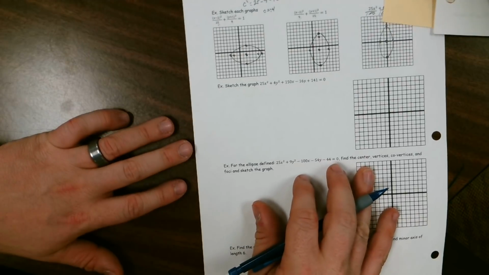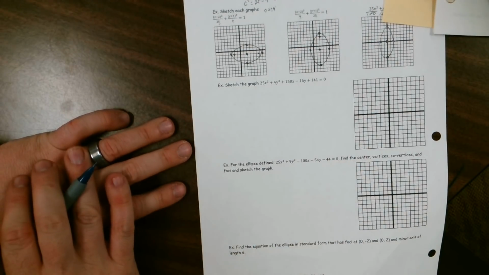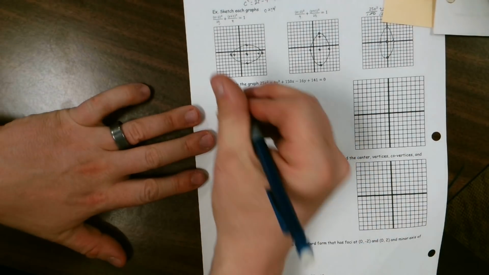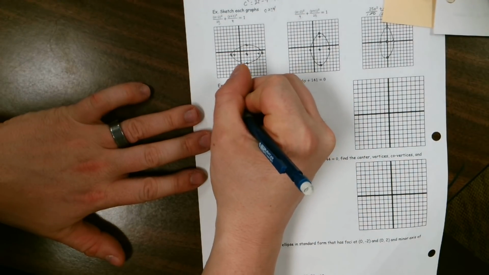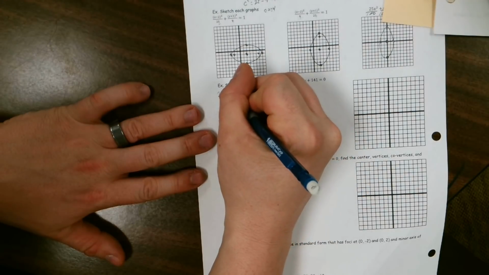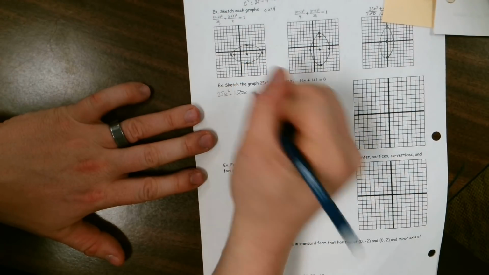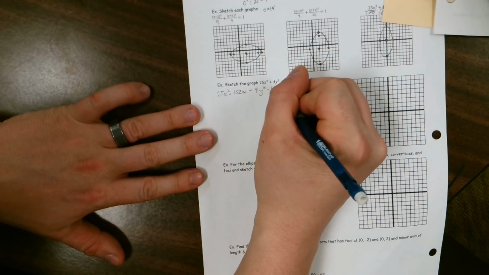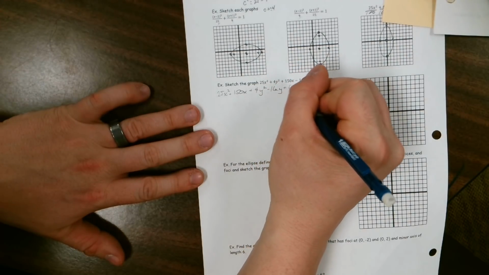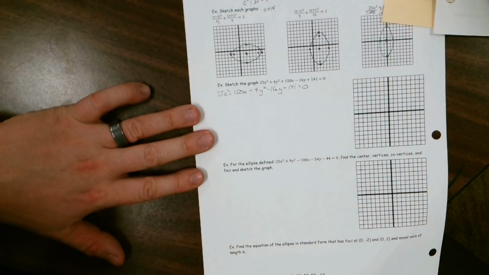It's the same exact as a circle, but it's going to be one extra step to make it equal to 1. So let's first put our like terms together. Minus 16y plus 141 equals 0.